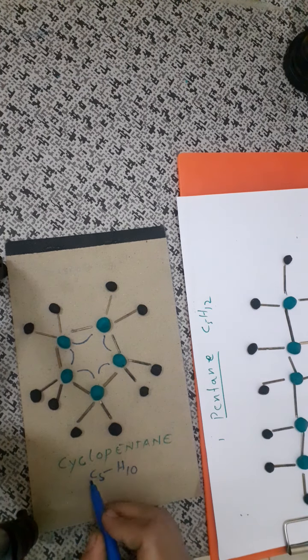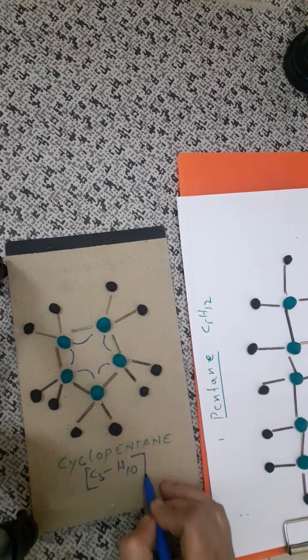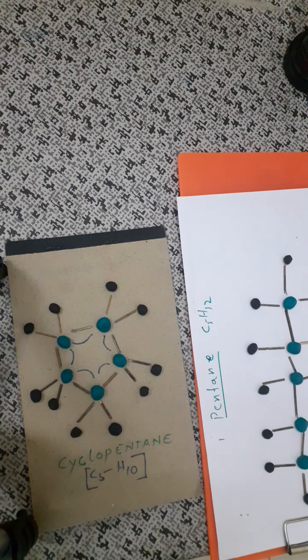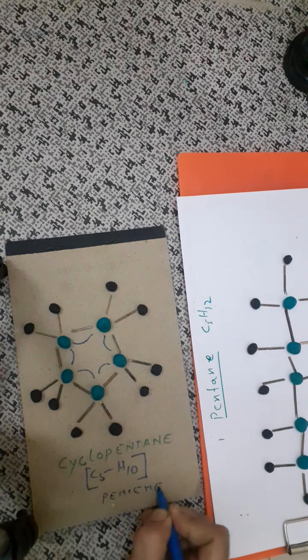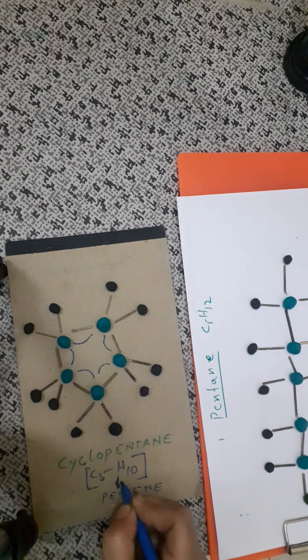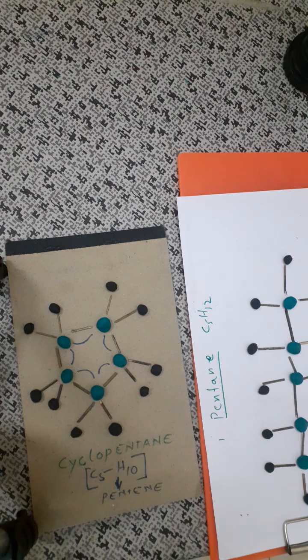No. Now can you recall whom this formula resembles? Yes, it resembles that of an alkene, a pentene. So you see now that cyclopentane will have a formula similar to that of a pentene. So can I say these are isomers? Yes, these are. That is the fourth category we were talking about, ring chain isomers.